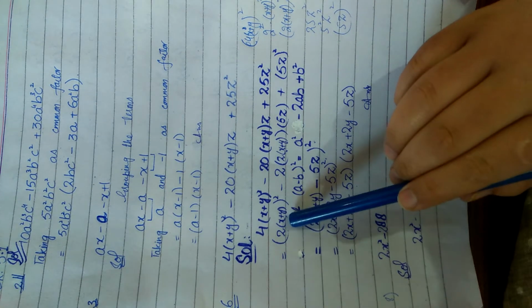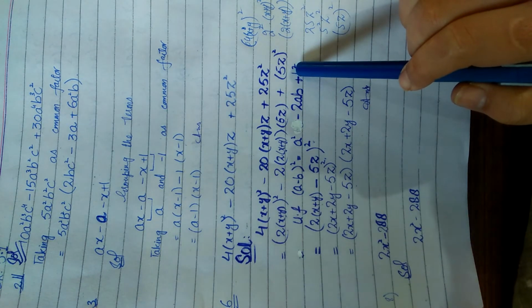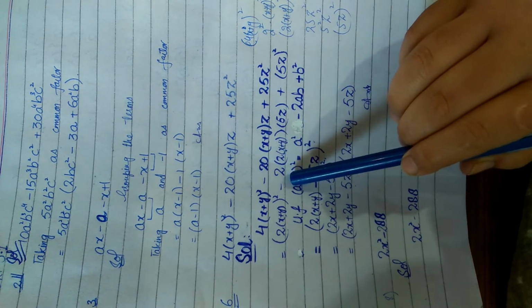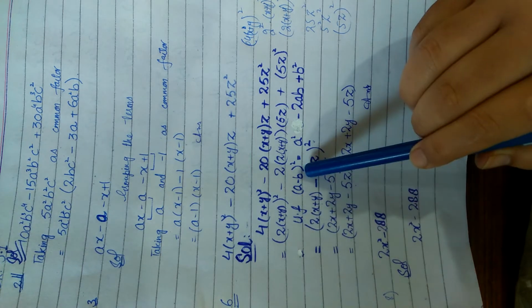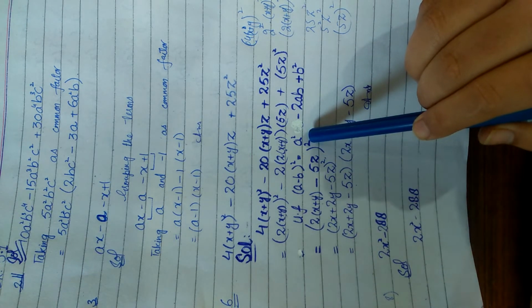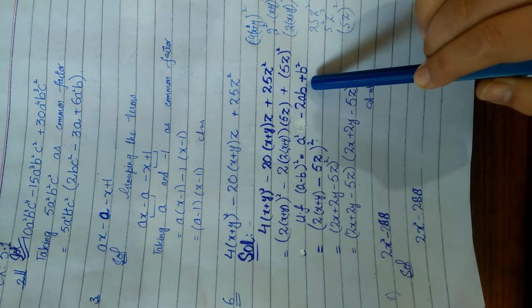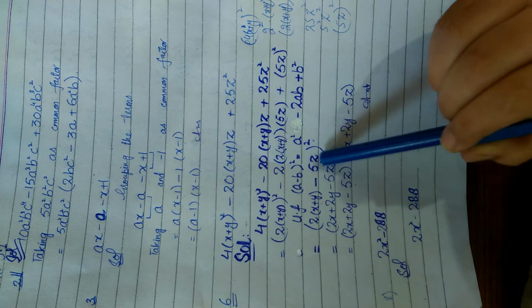Our a is 2 into (x plus y) whole square, and b is (5z) whole square. So minus 2 into ab will be minus 2 into (x plus y) into 5z. Now using the formula a minus b whole square equals a square minus 2ab plus b square, as we are given the open form, here we will close the formula, that is 2 into (x plus y) minus 5z whole square.